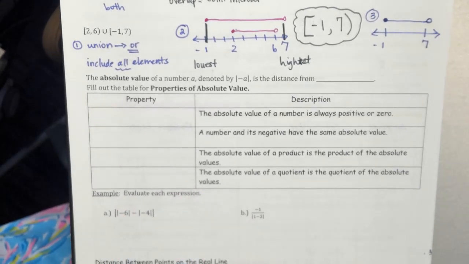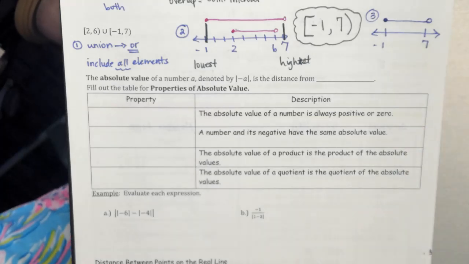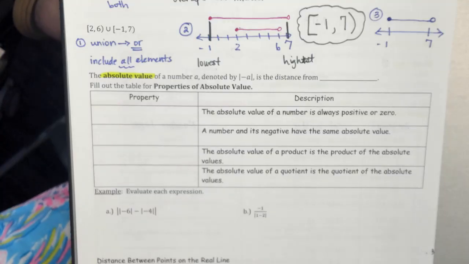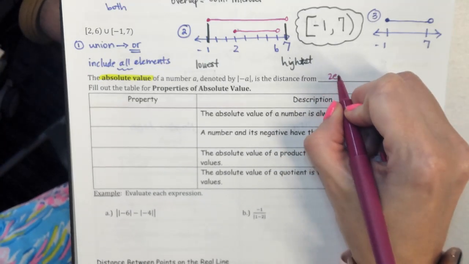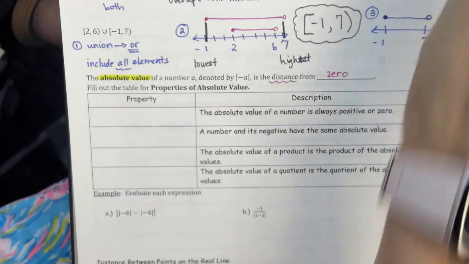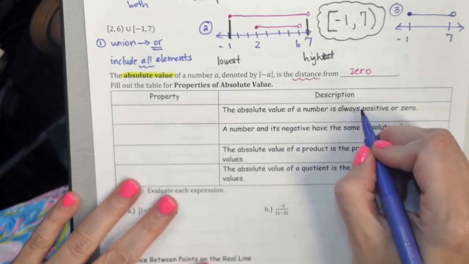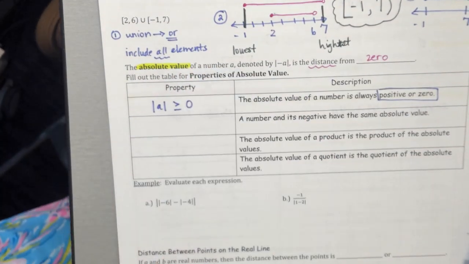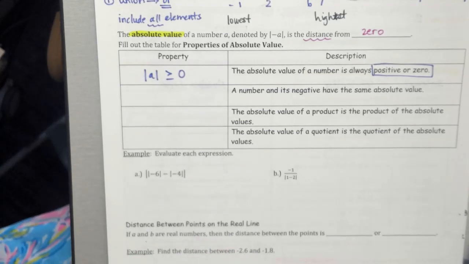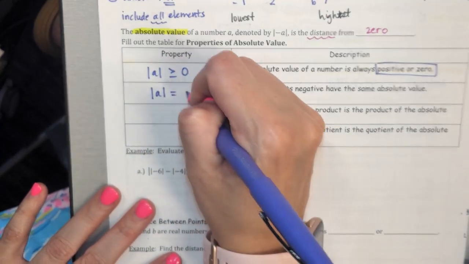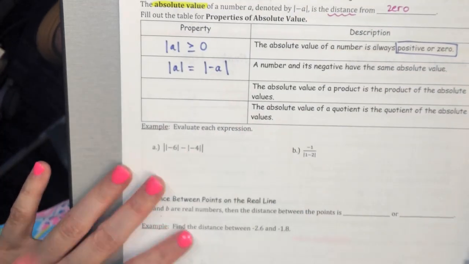Okay, the last concepts we're going to talk about today are the absolute value. So when you're dealing with absolute value, remember that that is the distance from what? 0. And that's why it's always positive, because it's a distance. Okay, so the absolute value of a number is always positive or 0. We write that with an inequality. The absolute value of A would be greater than or equal to 0. Okay, a number and its negative have the same absolute value. That means the absolute value of A is equal to the absolute value of -A.